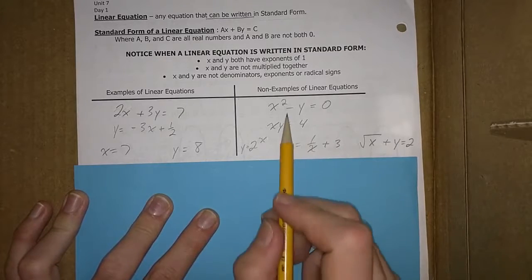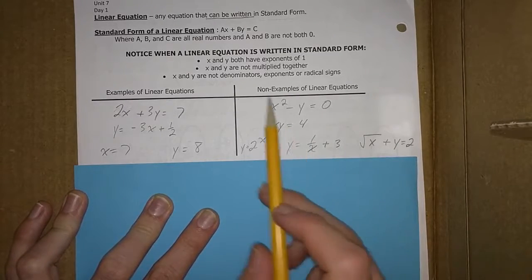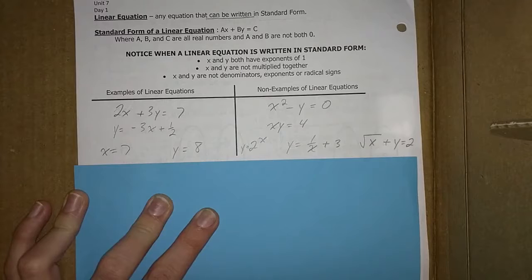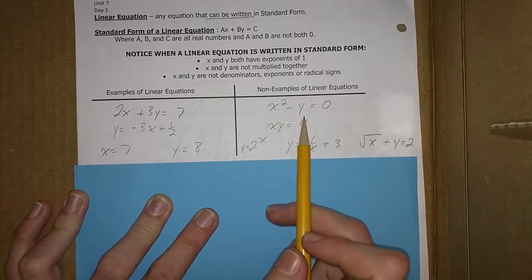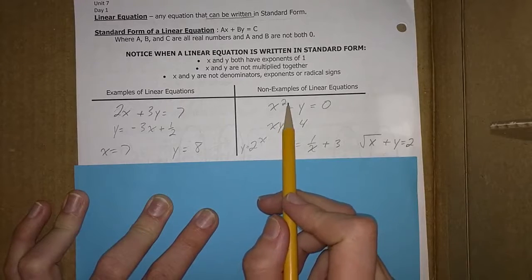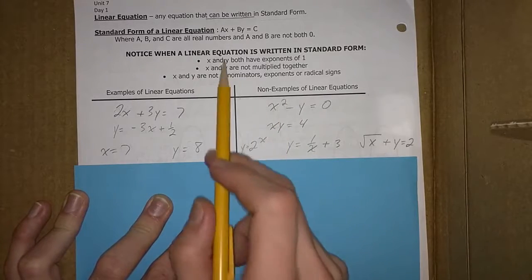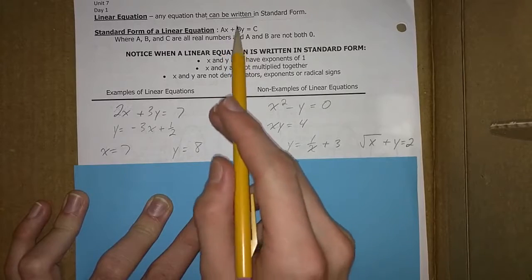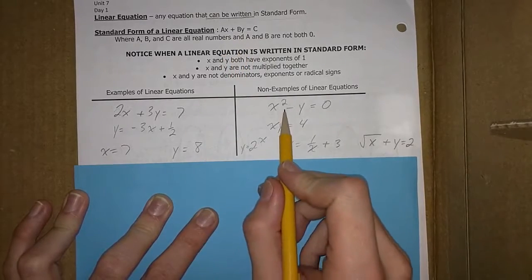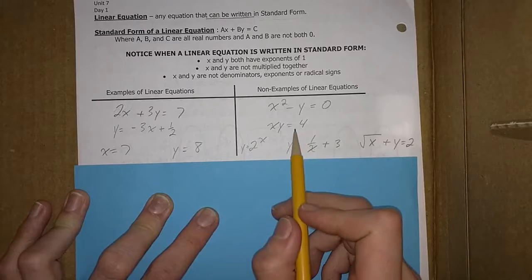The non-examples though are easier to spot because they look nothing like that standard form. x squared minus y equals 0. The issue there is that x has an exponent of 2. It has an x squared. The standard form does not have an exponent on the x or the y. They're exponents of 1 automatically. So x squared, not it.